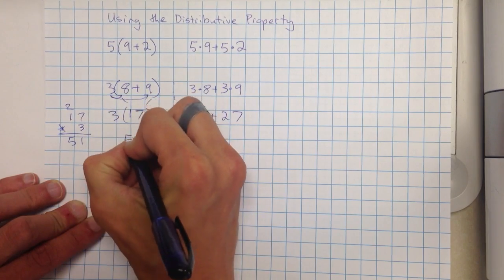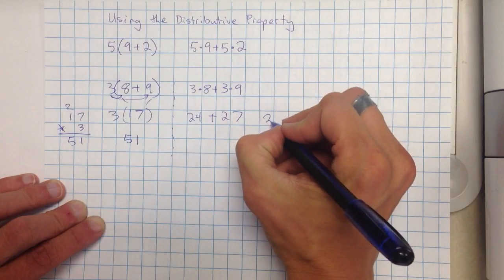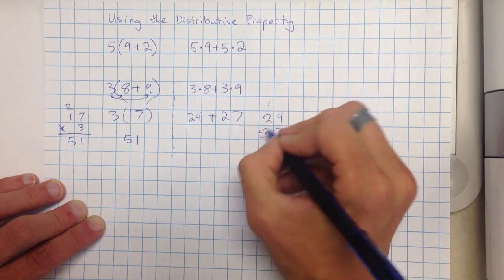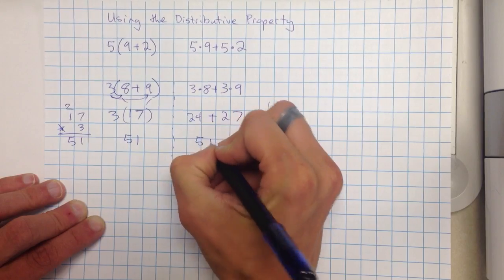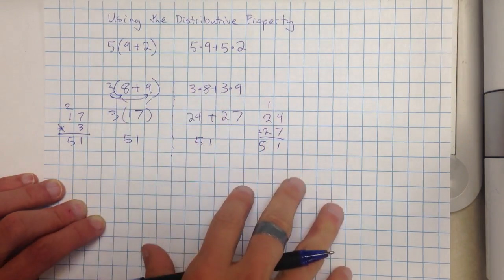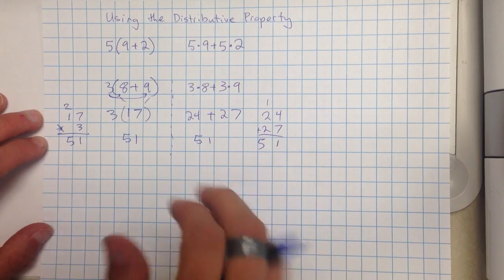So we get 51 as an answer over here. And if we did this correctly, we should also get 51 over here. I can stack the numbers to add them the normal way. 11, 51. So we get 51 for both of those. So we can see using the distributive property to rewrite works so far. It keeps the problem the same. It's just a different way to write it.